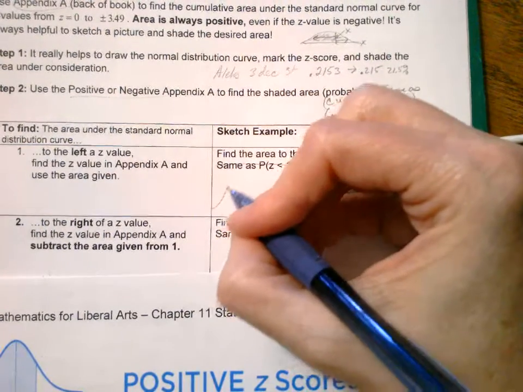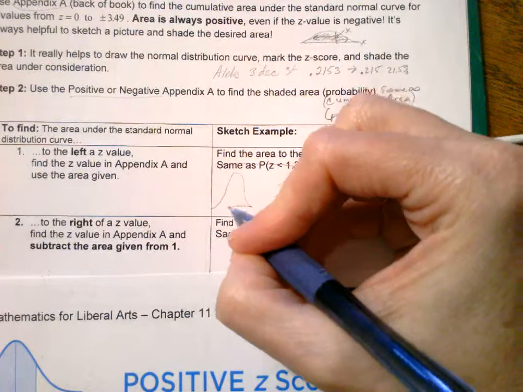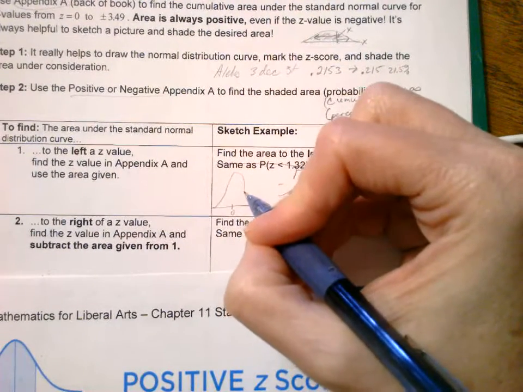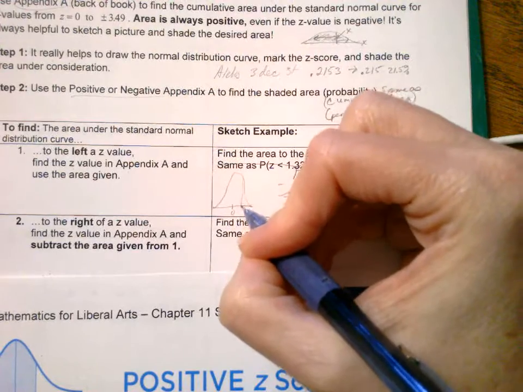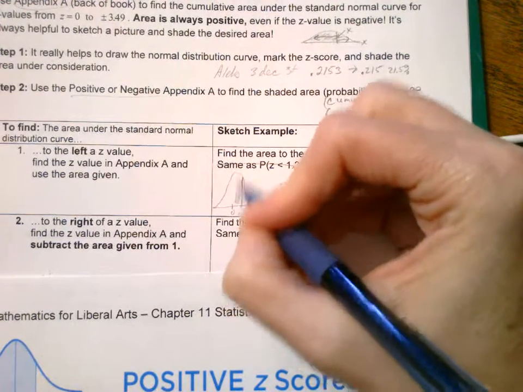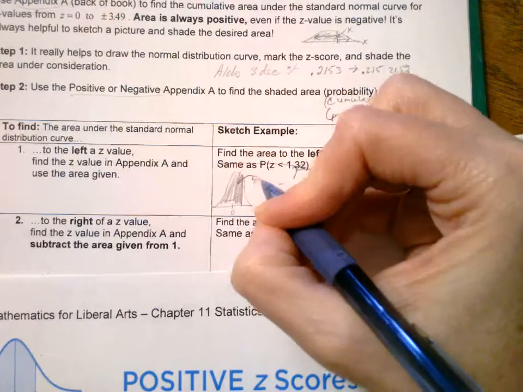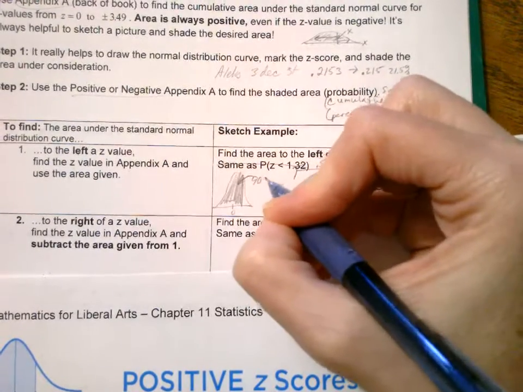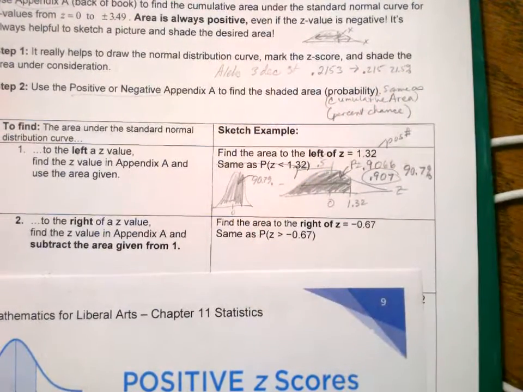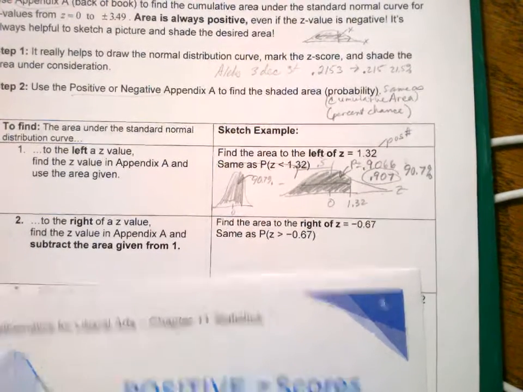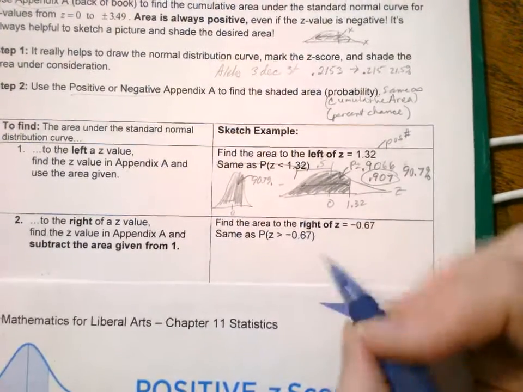So 90 seems a lot, but maybe this curve looks like this. So if 0 is here, then 1 something is kind of like here, and all this shaded this way. So it kind of makes sense that that is like 90% of the cumulative area, okay, out of 100%. All right, but what if it says to the right?